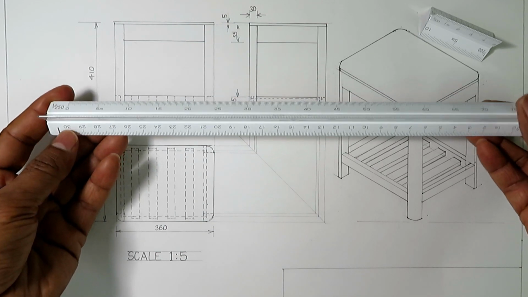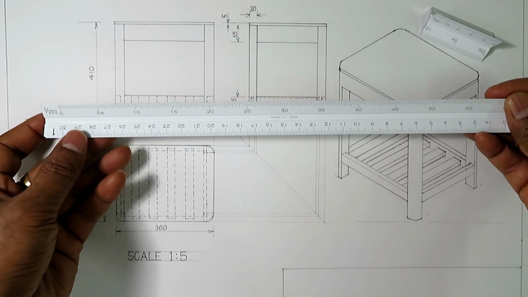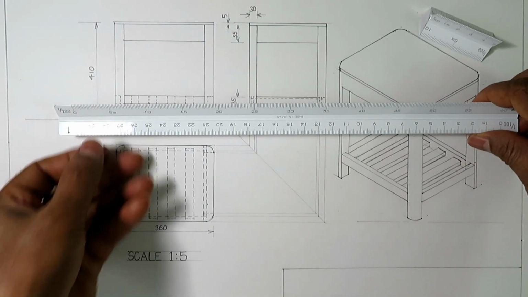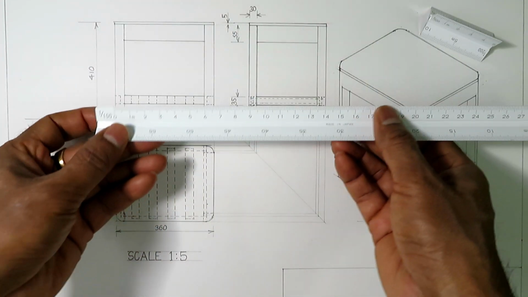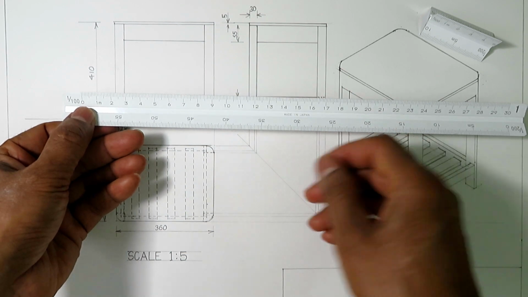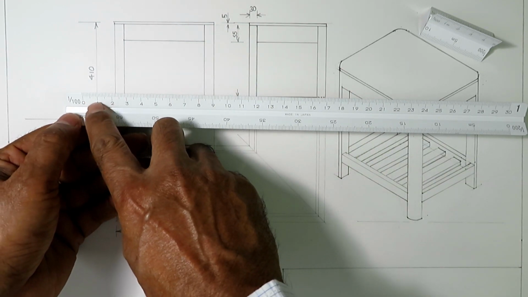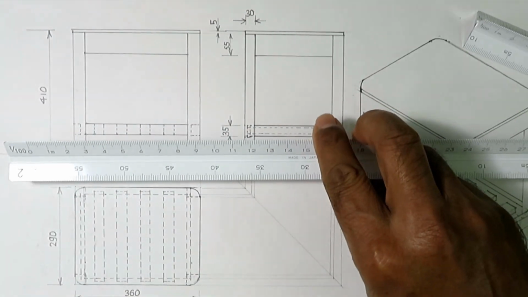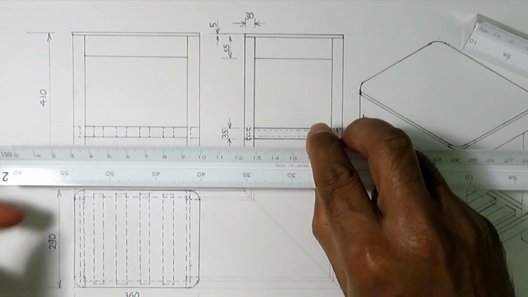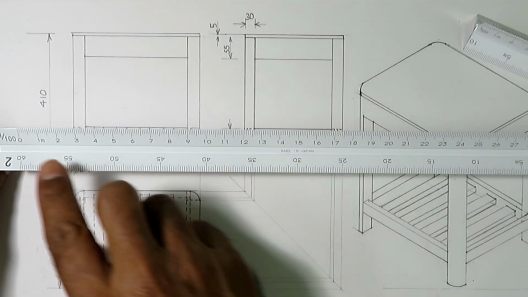So now I will show you a scale which is used for reducing, or you can also use for enlarging. So this one is 1:100. So here you can see that the marking 10 millimeter is equal to 1 meter.